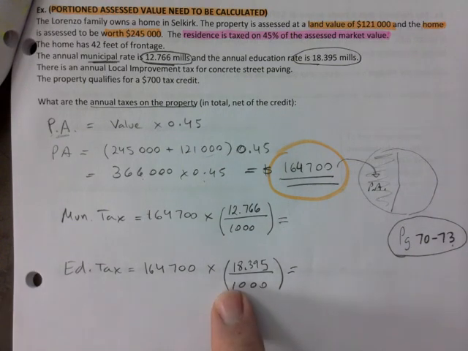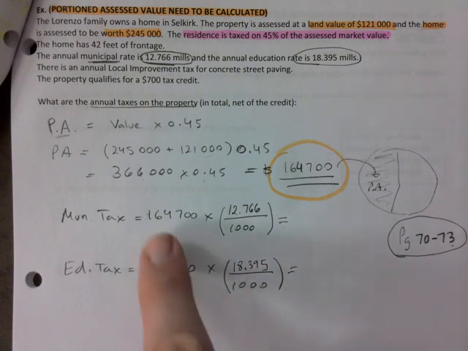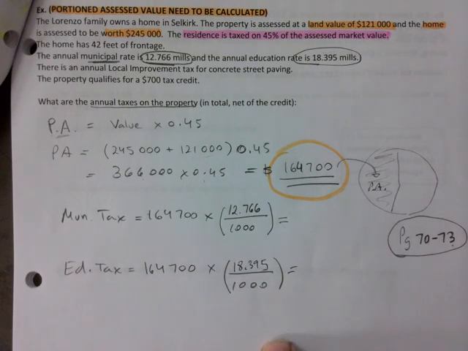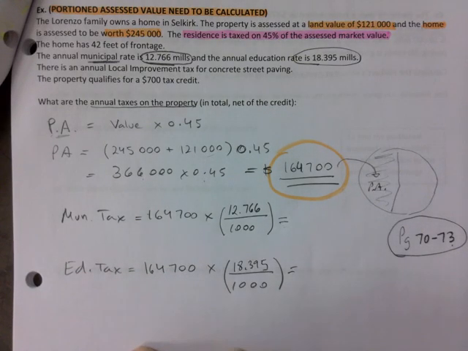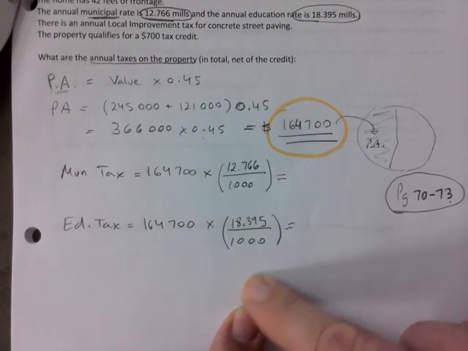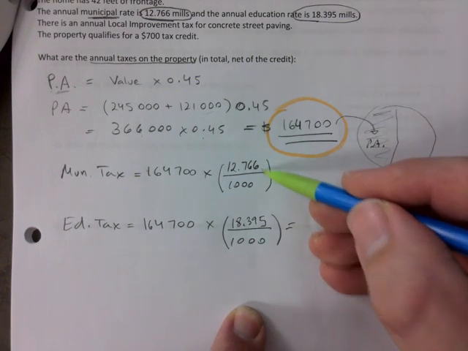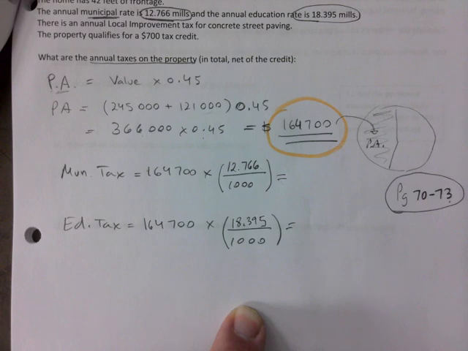So what would you do if there's a 3rd mill rate? You do this one more time. You take the 164,700, multiply it by whatever that other mill rate is. So you do a 3rd step here. Make sure you understand that, okay? But we are only given 2 mill rates, so we just do this twice.